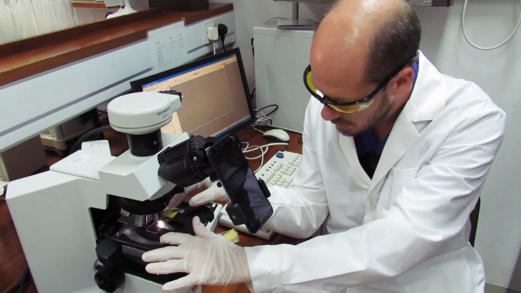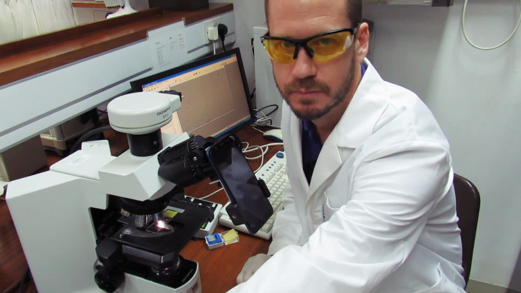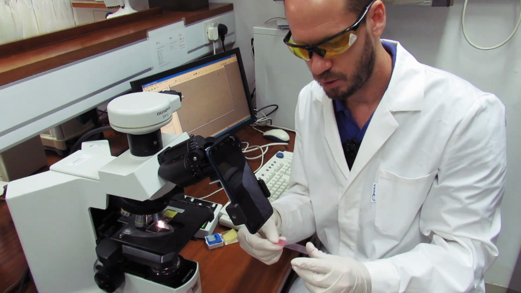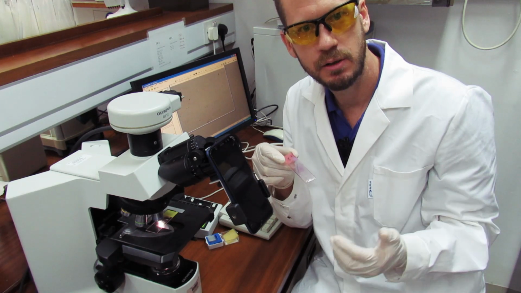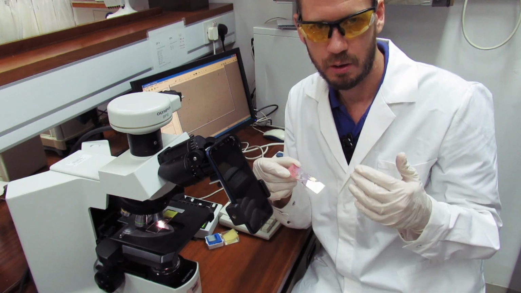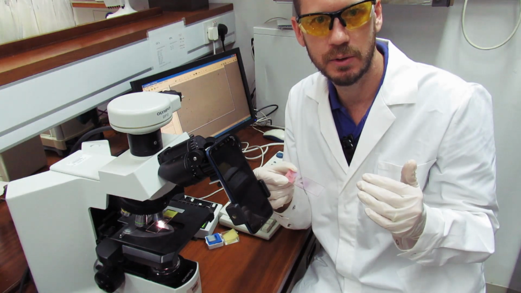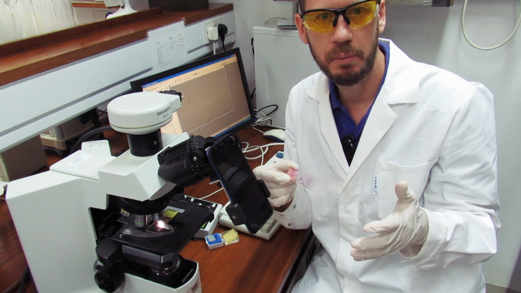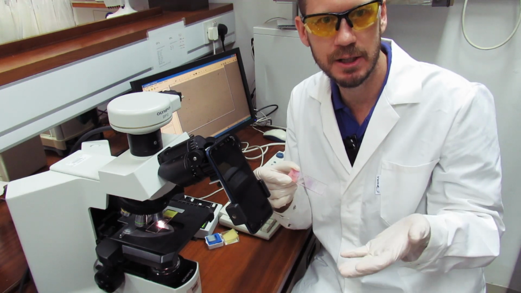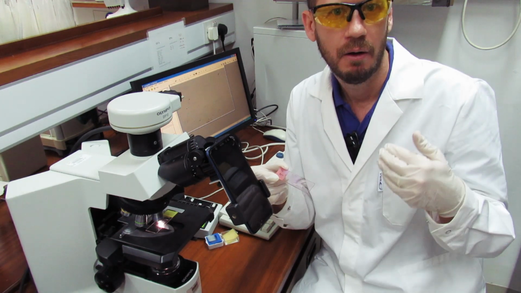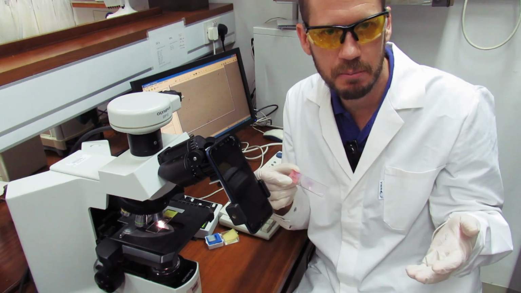So let me just grab another slide and show you guys. This is a microscope slide where you're going to place your microbial culture or whatever you want to see on the microscope. The normal procedure is that you first fix your microbe here. You can fix this by heating the slide, or by chemically fixing using, for example, acetic acid.